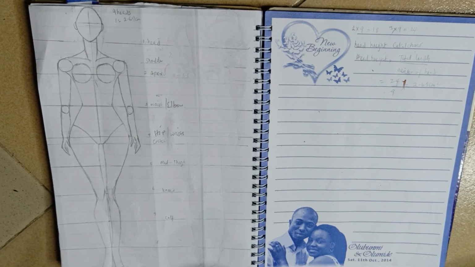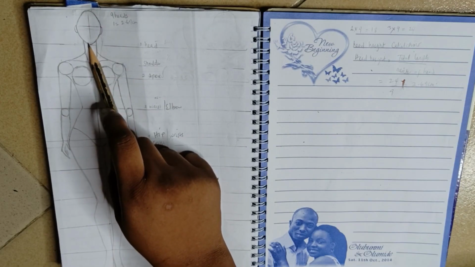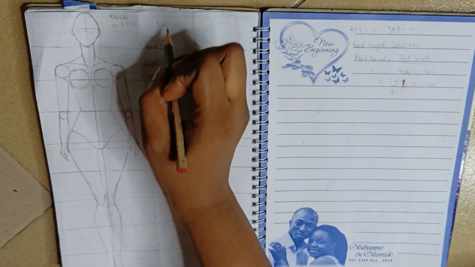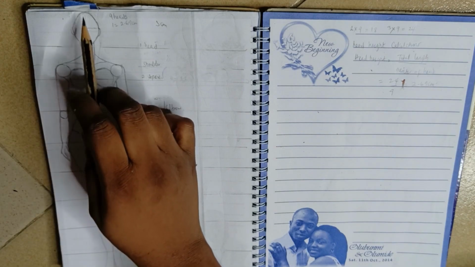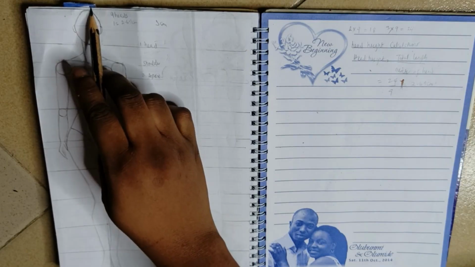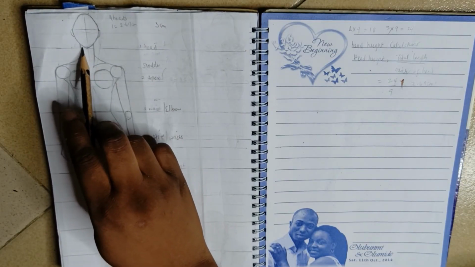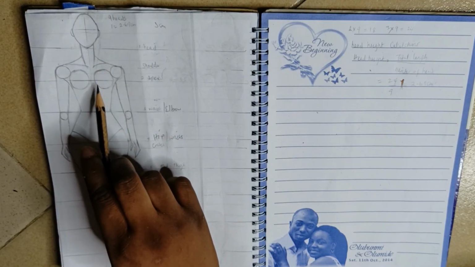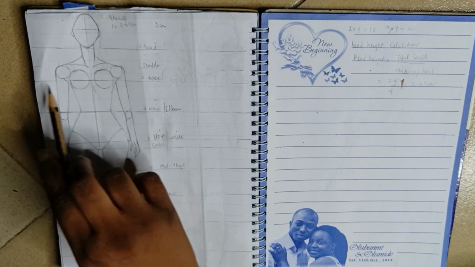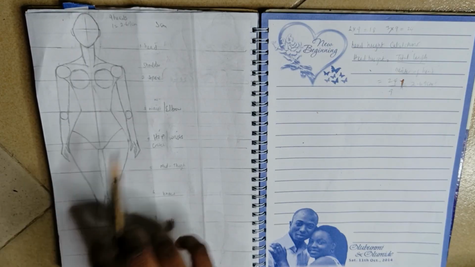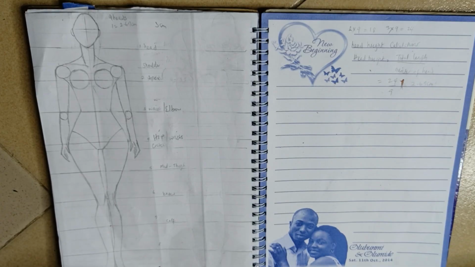A standard cookie is always 9 heads tall. This is the edge of the cookie. If the length of the head of the cookie is 3 cm, that means that I'm going to measure 3 cm in 9 places. So from here to here is 3 cm for the head. Then I will rule a straight line as you are seeing. Then from this point again to this point, I will rule another 3 cm. I will rule a straight line. Then rule another 3 cm. Rule a straight line till I get to 9.